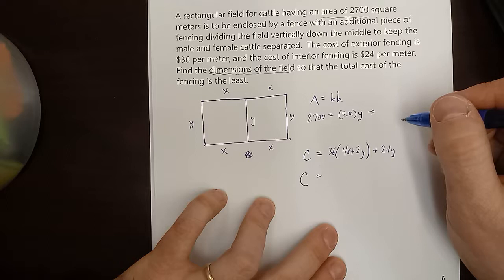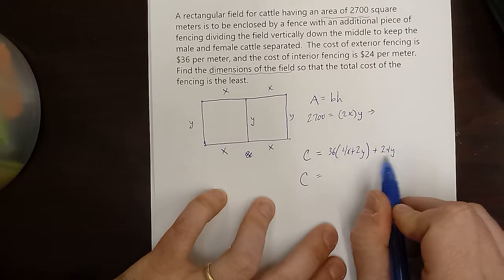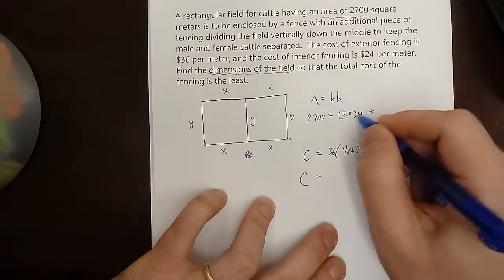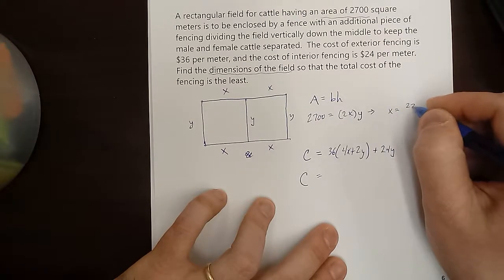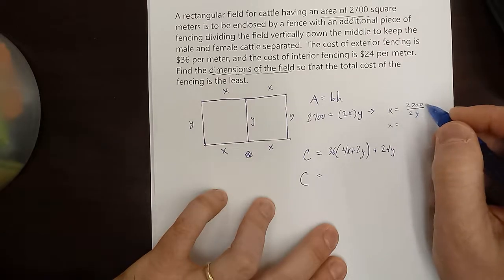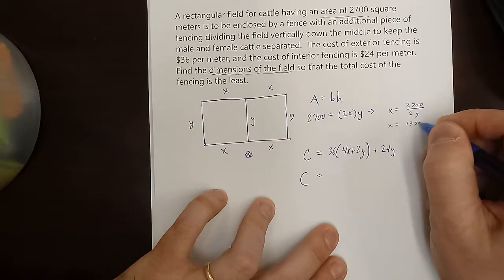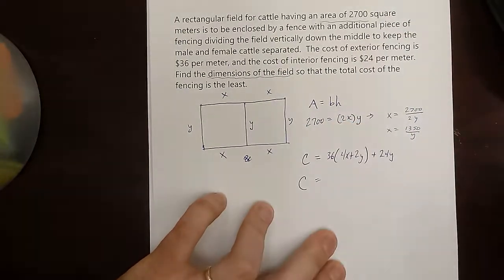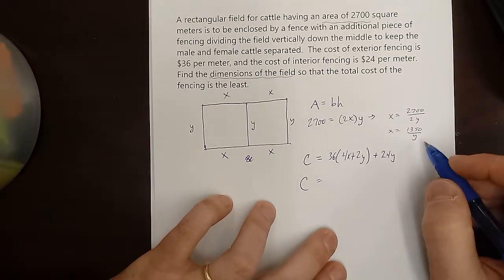Actually, maybe instead I'll solve for x, because there's only one x in this equation. Maybe that'll make life a little bit simpler. I'm going to solve this for x. I'm going to change my mind. So I'll divide both sides by 2y here, and I'll get that x is equal to 2,700 over 2y. So that is, let's see, 27 cut in half is 13.5. So that's 1350 over y. And that's one of these lengths x. That's how I'm choosing to do this. It's the algebra that I'm going to do.